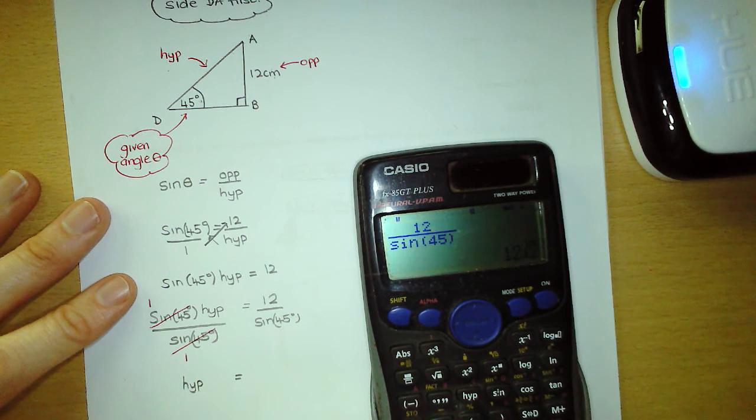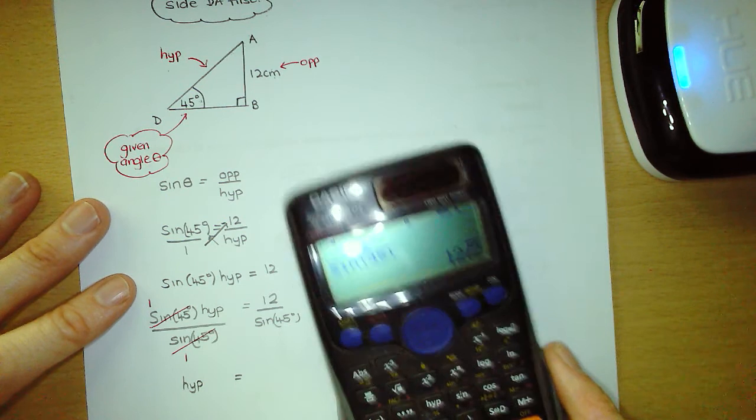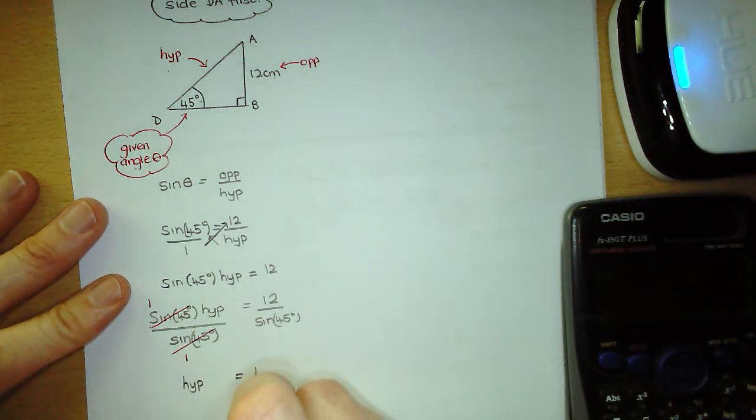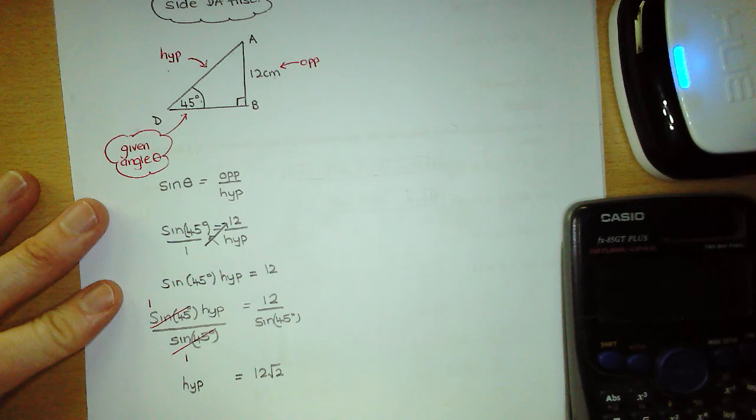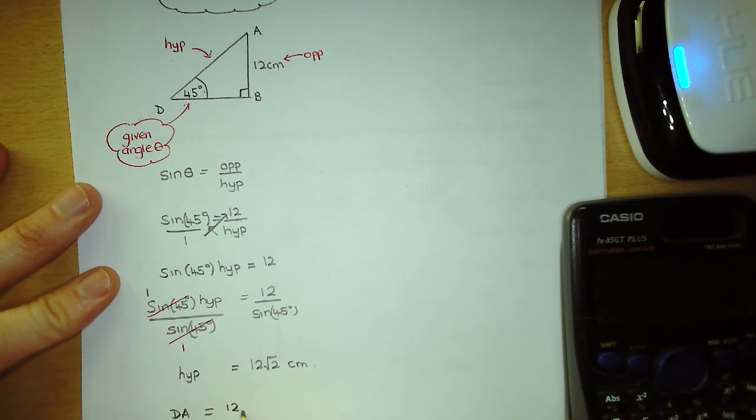And then hit equals, and again it's going to give us 12 root 2. Actually, that's a good way to leave it. So we'll leave it as 12 root 2. We'll leave it exact with a root in it. So that's going to be 12 root 2. And the units there are going to be centimetres. So at the minute we've worked out DA. So DA is 12 root 2 centimetres.